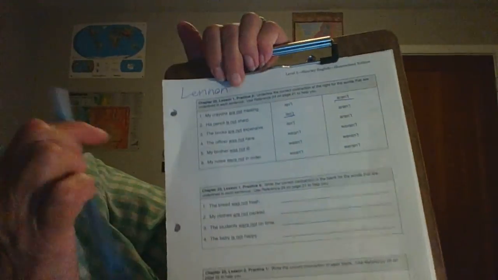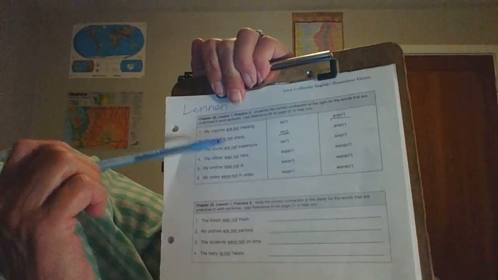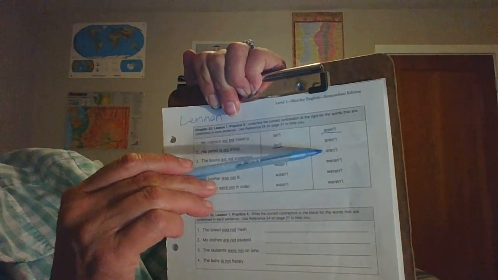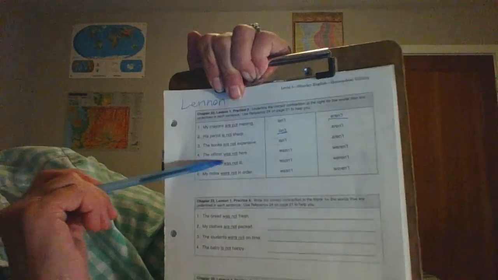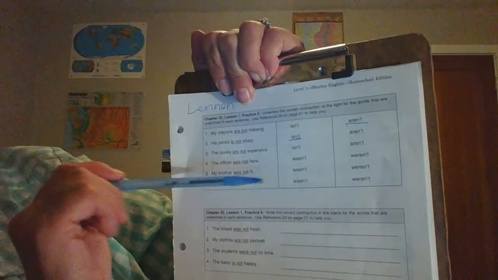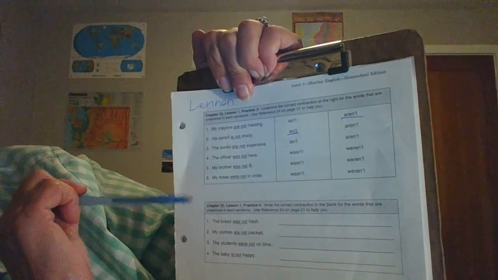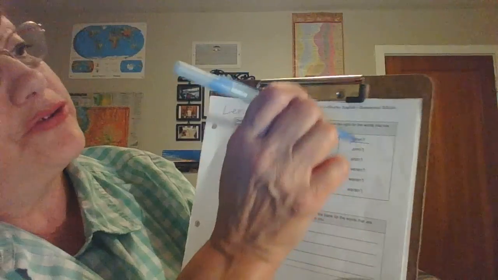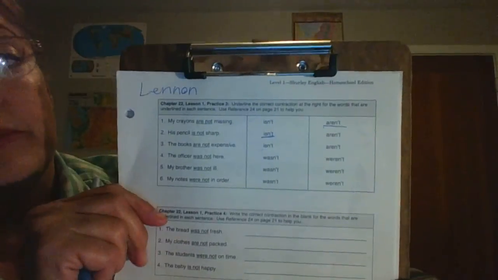The rest, I think, you can do on your own. I want you to go ahead and take a look at are not and determine if this is the contraction for are not and if this is a contraction. I want you to take a look at was not, determine that. Was not again, determine that. And were not, determine that. Please do just like we did up here. I want you to underline the correct one and move on.